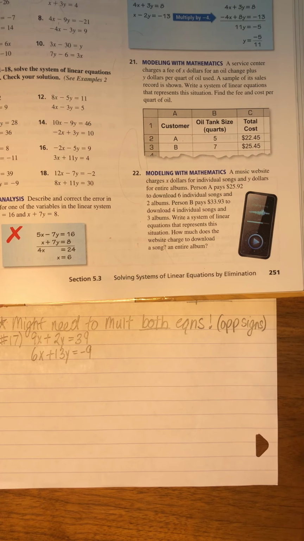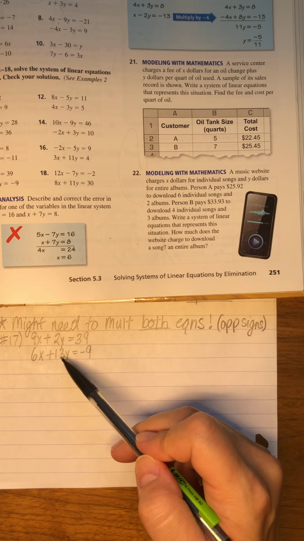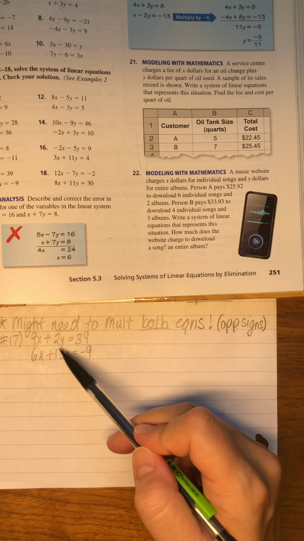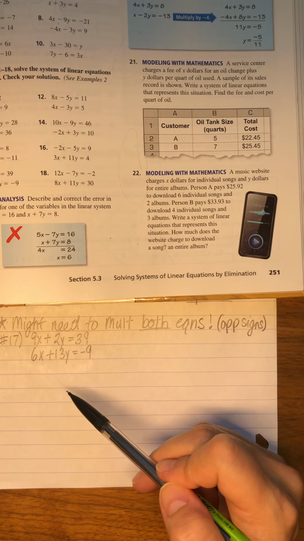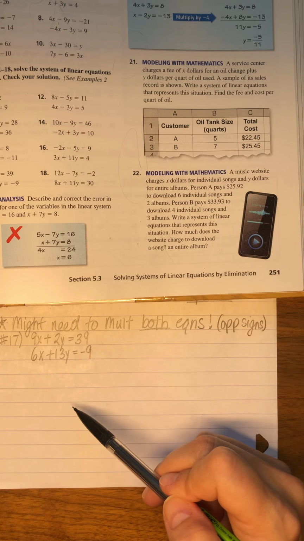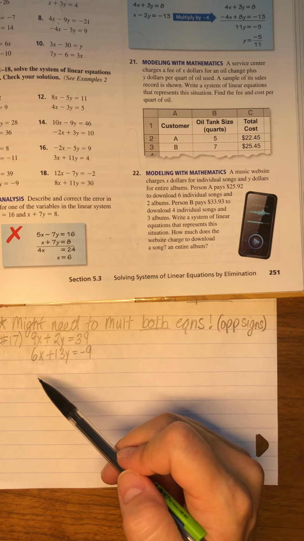That would be fine. Or I could do the y's. I could make them both into 26. Multiply this and this, make them both become 26. That would be the least common multiple. And that's totally up to you. You get to decide which one you want to choose. I think I'm going to choose the x's. So let's go ahead and do that.